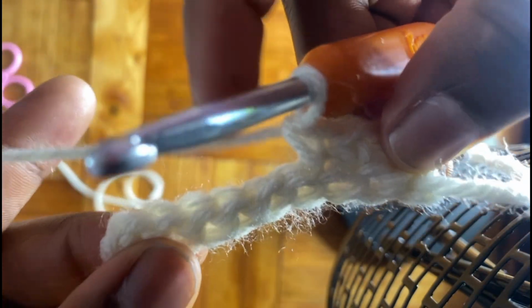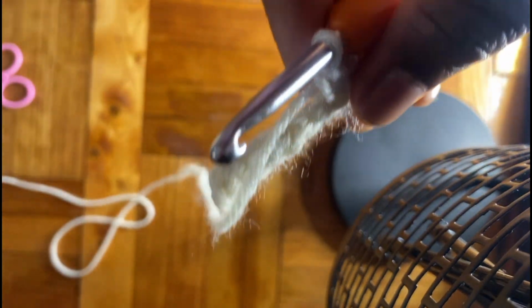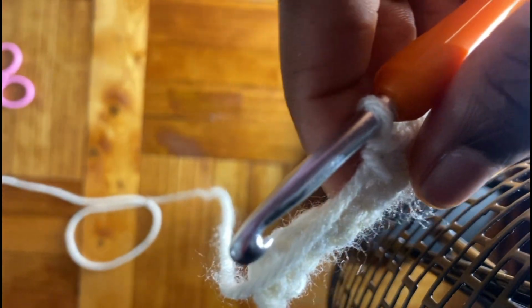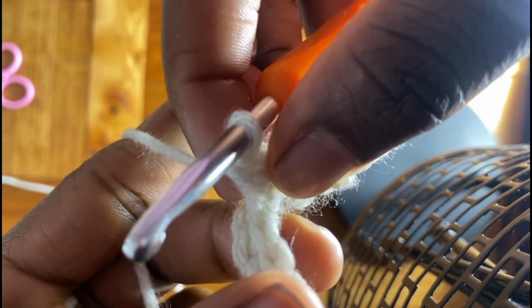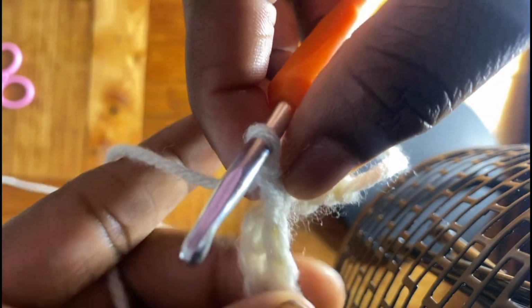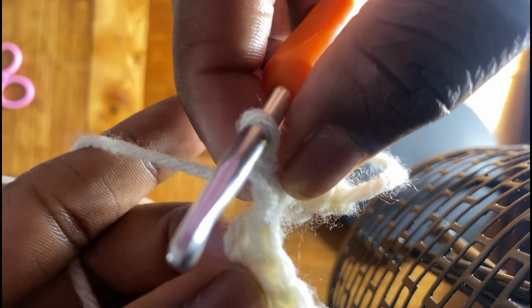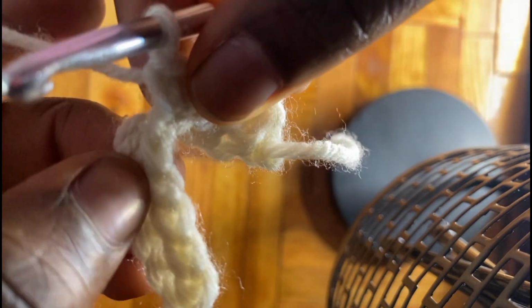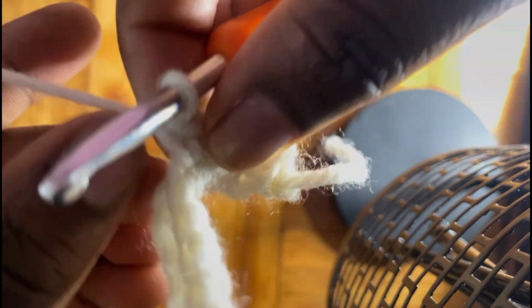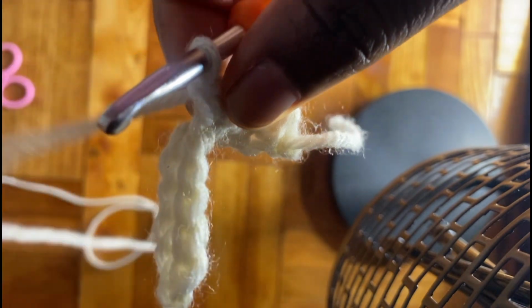Come back with me after you finish going through all the rows. Also, just a little reminder, if you didn't make your loops too tight when you chained, the reason it's hard to get through is because we started with slip stitching first, and slip stitches have the tightest kinds of loops. So you have to kind of fight your way through there when you work in the previous row. That's just an FYI.